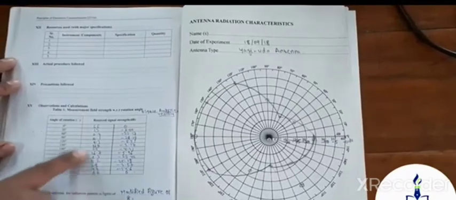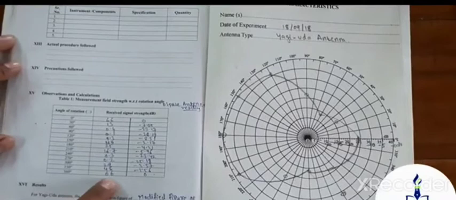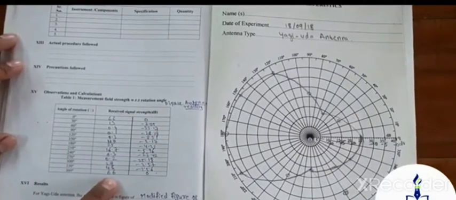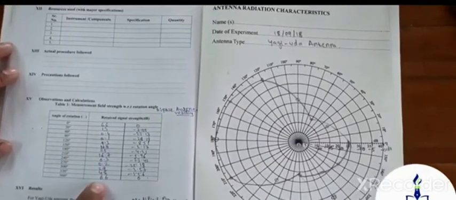The formula for converting this current into dB is 10 log of I upon I max. Here I max is 66, which is the maximum current, and I is the value you have actually received for that angle. So you have to take the division and then find the logarithmic value.